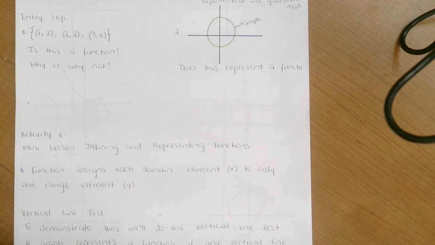The first one says, is this a function? Why or why not? Then number 2, does this represent a function? Test your knowledge, see if you know your answer, write your answer down, then you can start playing this video again. I won't go over the answers until we go over the lesson. Then you guys will see if your answer is correct or if it's incorrect.